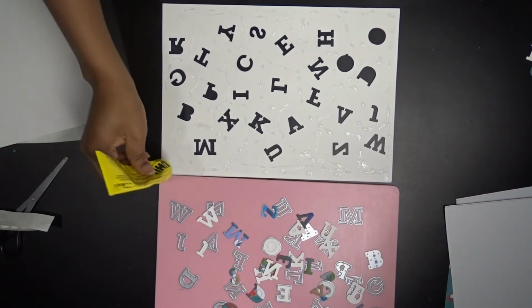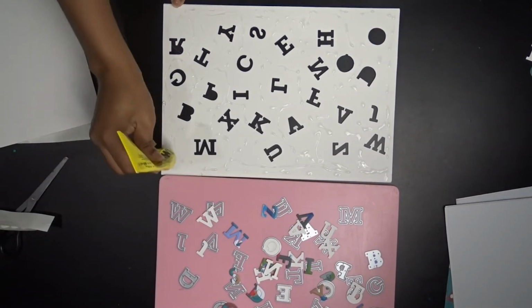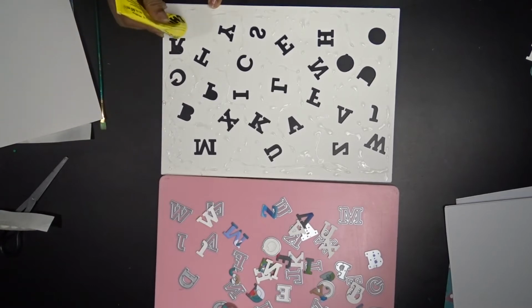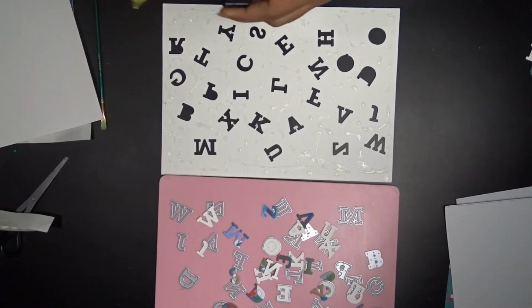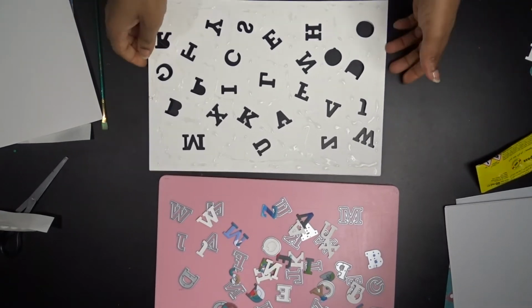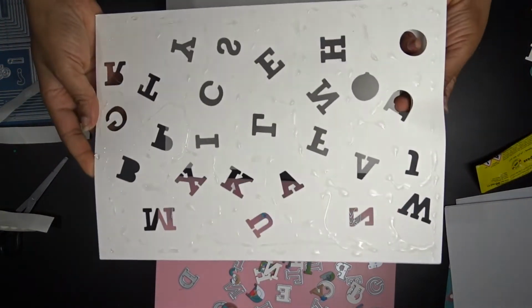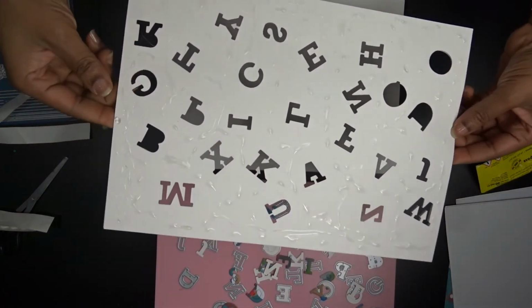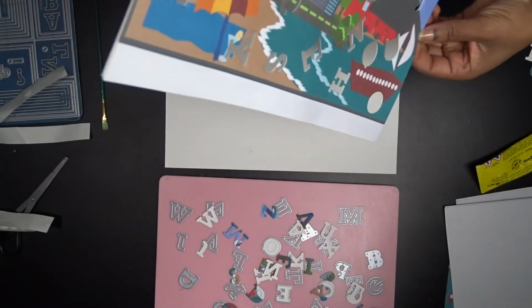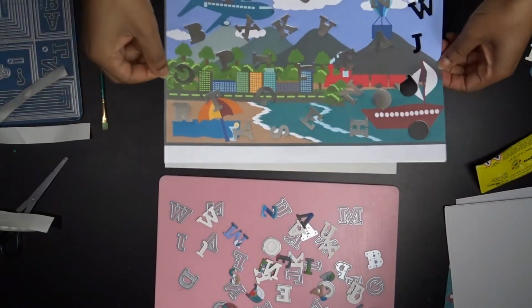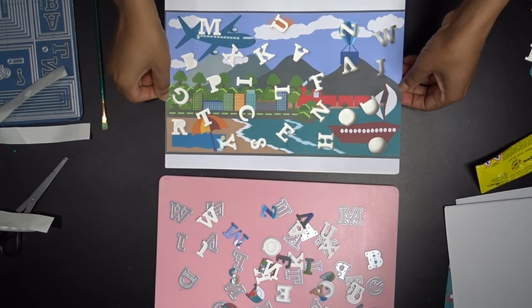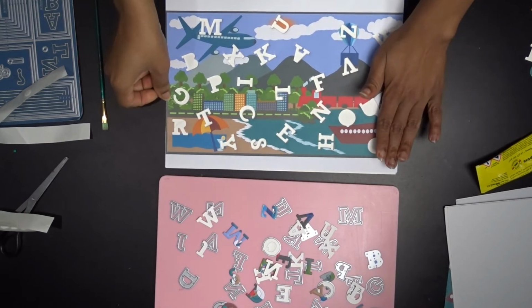Okay, I think I still need some glue on this edge, and on this edge. The nice thing about liquid glue is that before you stick totally, you can move it around. So I'll bring my white base cardstock. I'm going to take this, make sure I'm very careful, and place it directly on top.